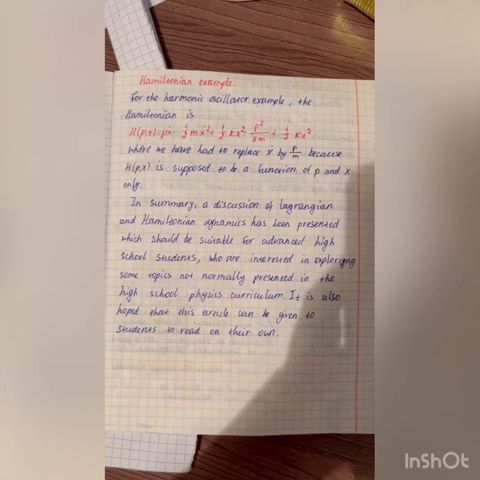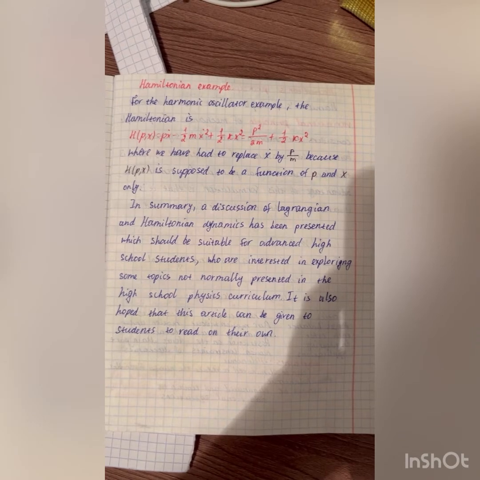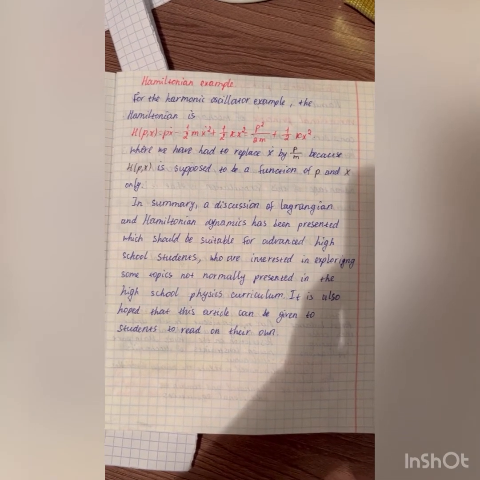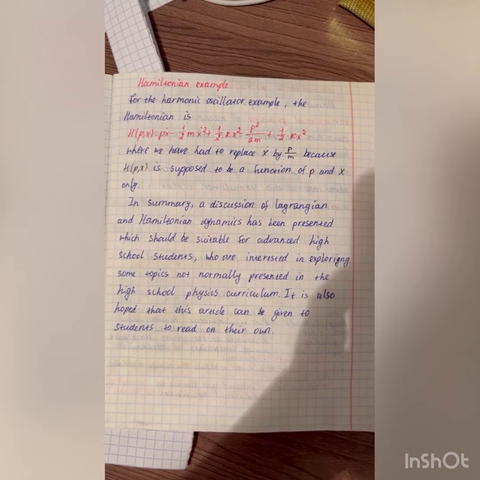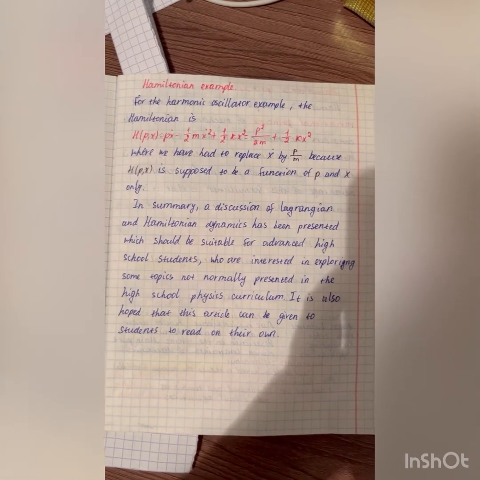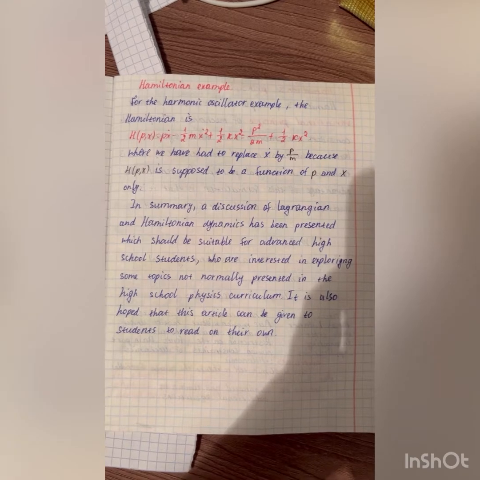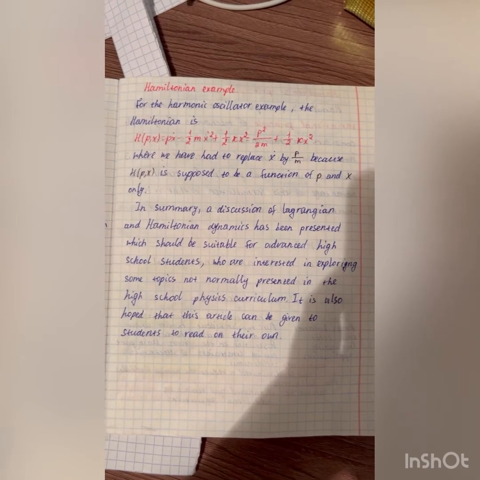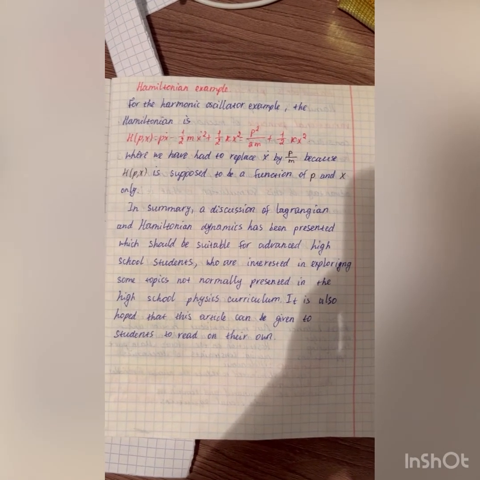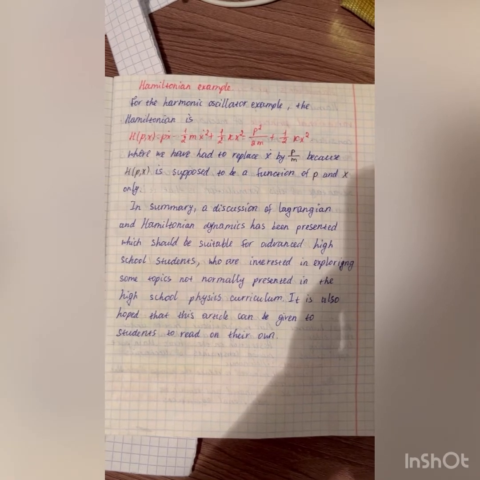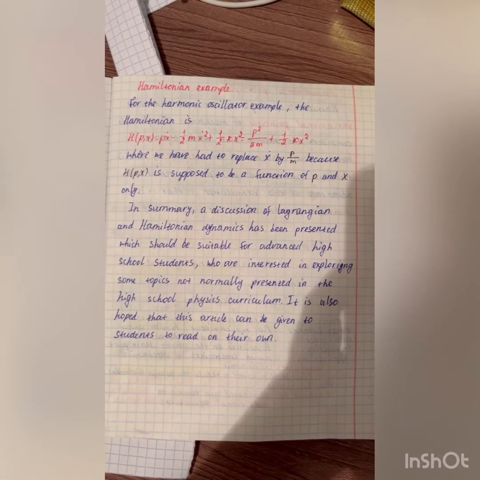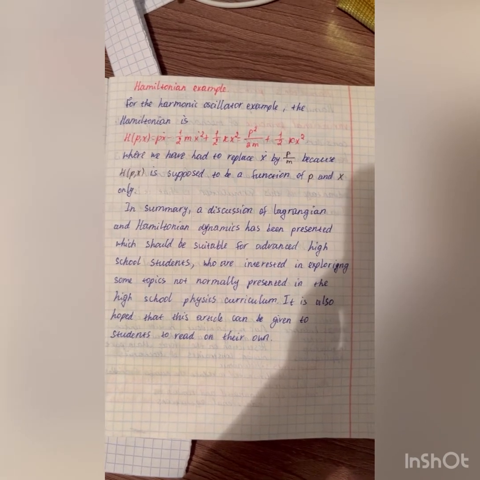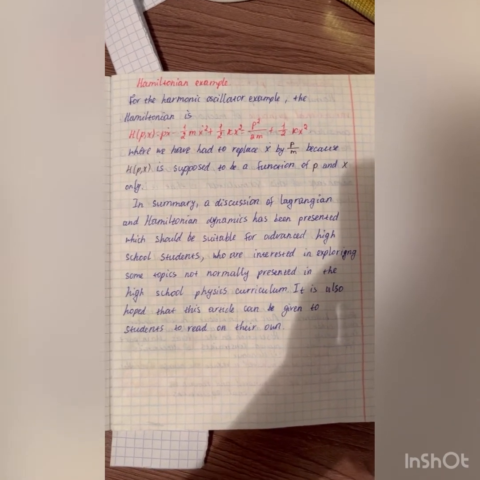In summary, a discussion of Lagrangian and Hamiltonian dynamics has been presented, which should be suitable for advanced high school students who are interested in exploring some topics not normally presented in the high school physics curriculum. It is also hoped that this article can be given to students to read on their own.